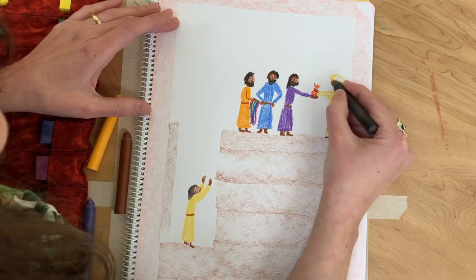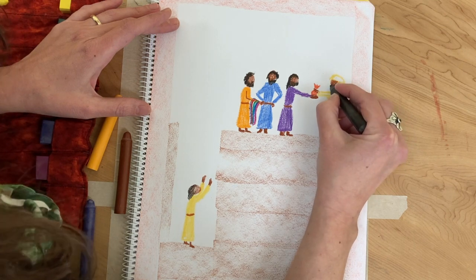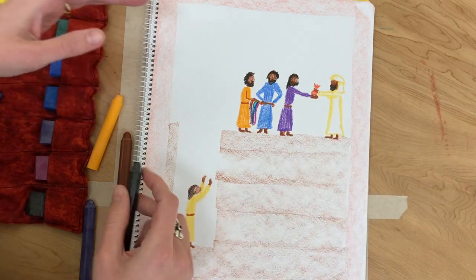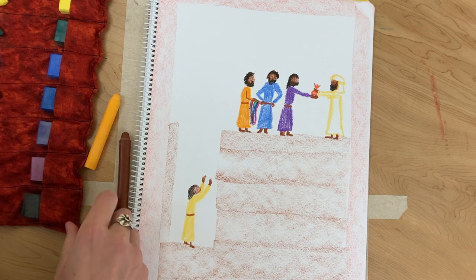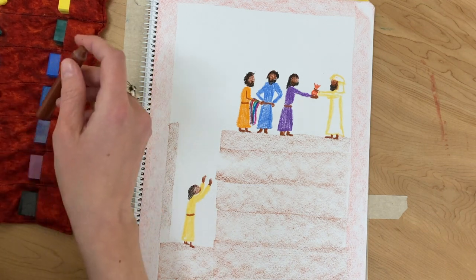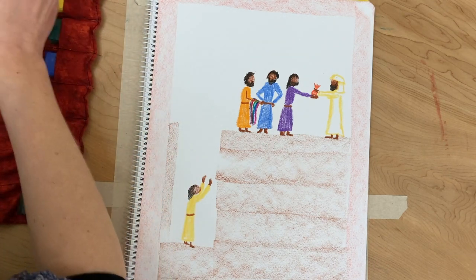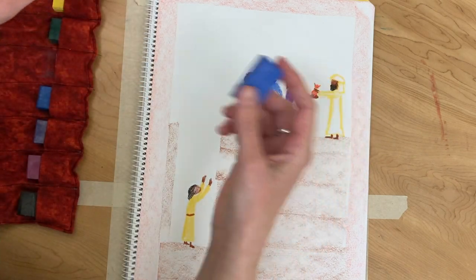And he probably wants a little beard too. I didn't give Joseph a beard because he's kind of young, so he was one of the youngest brothers. All right, so there we go. We've got Joseph down the well, or down the pit rather, and his brothers are selling him into slavery.